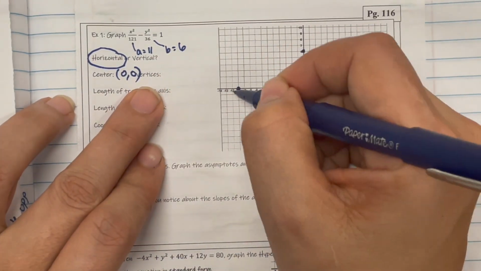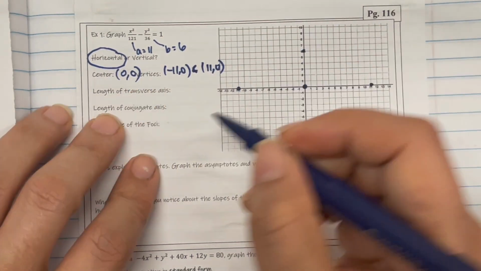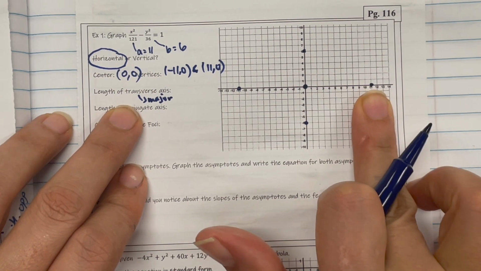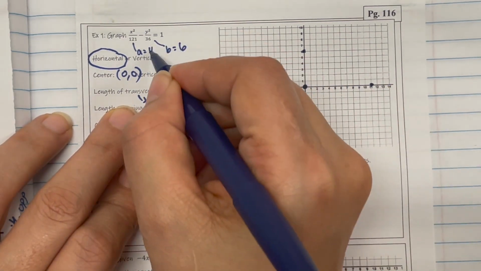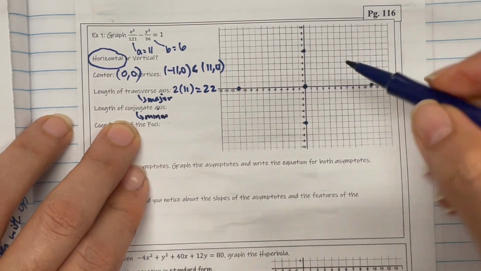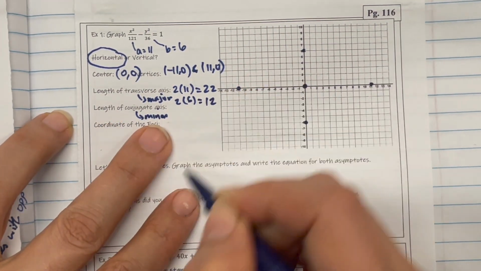So let's write down the coordinates of the vertices. So it's going to be (-11, 0) and (11, 0). The length of the transverse axis, remember transverse is like your major, right? So it's the length of the vertices from each other. So it's 2 times a, which is 22. And your conjugate is your minor, which is 2 times b, so 2 times 6, which is 12.